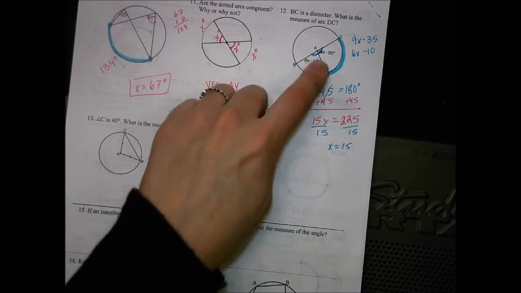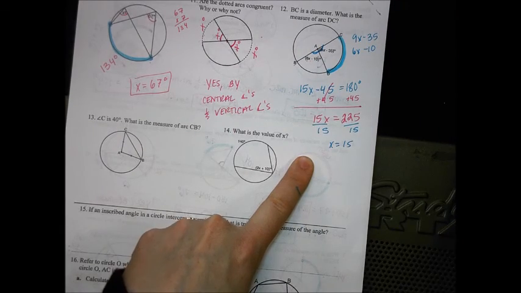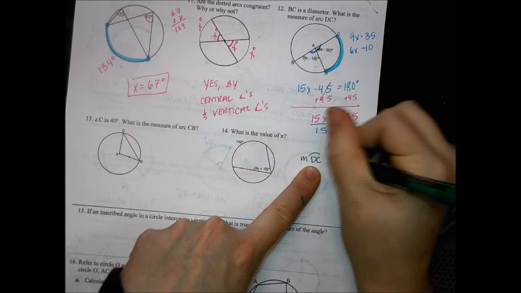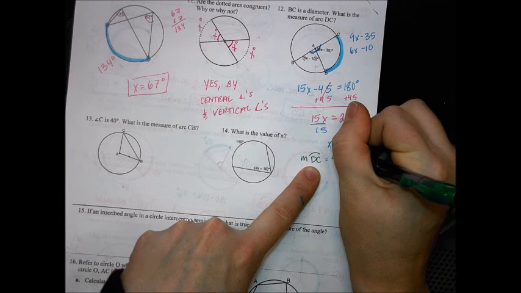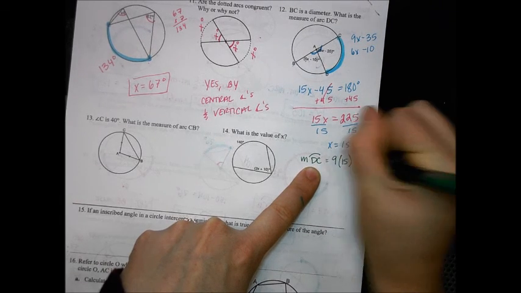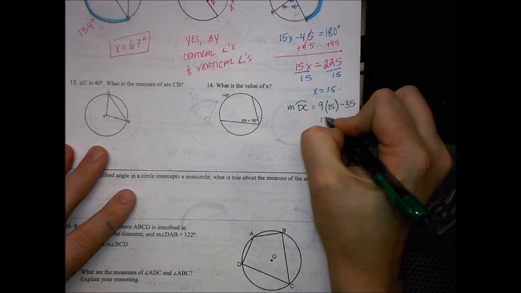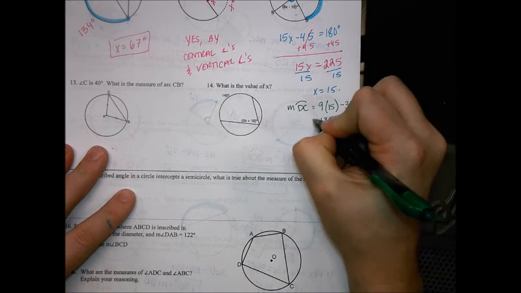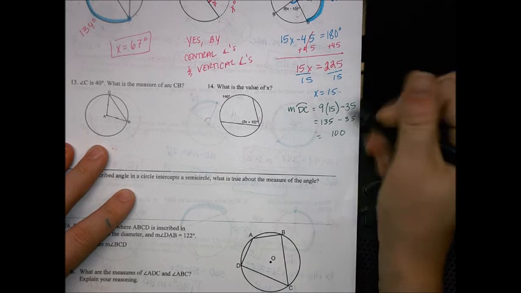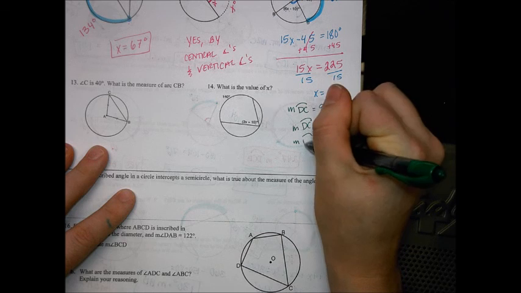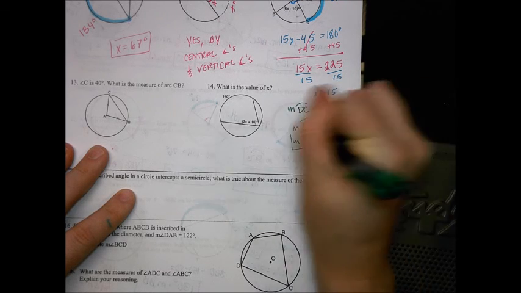But it says, what is the measure of arc DC? So in order to find the measure of arc DC, I need to plug x in for 9x minus 35. So 9 times 15 minus 35. 9 times 15 is 135, minus 35 gives me 100. So the measure of arc DC is equal to 100 degrees.